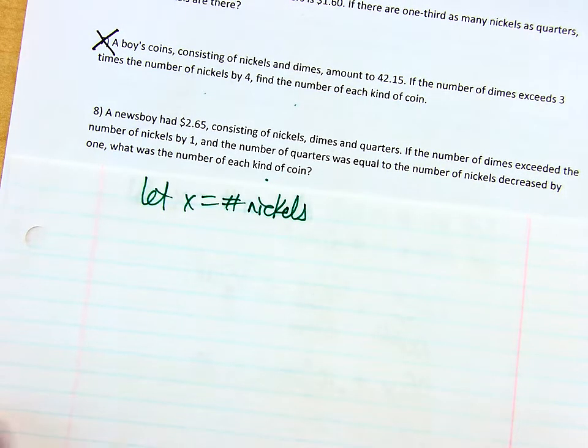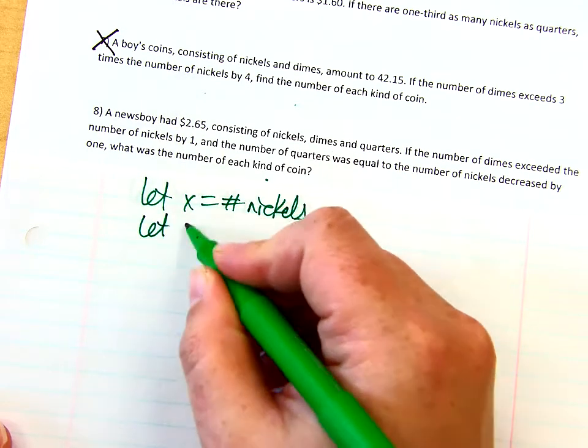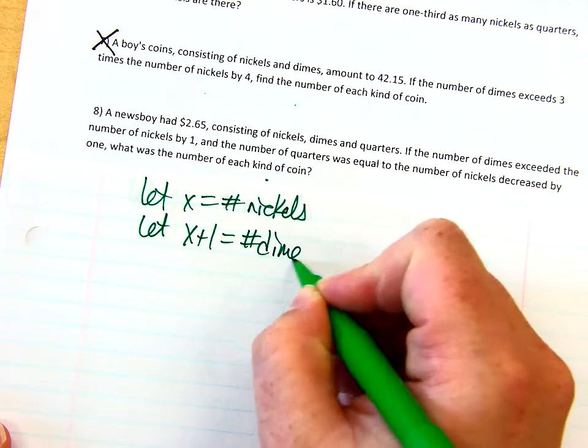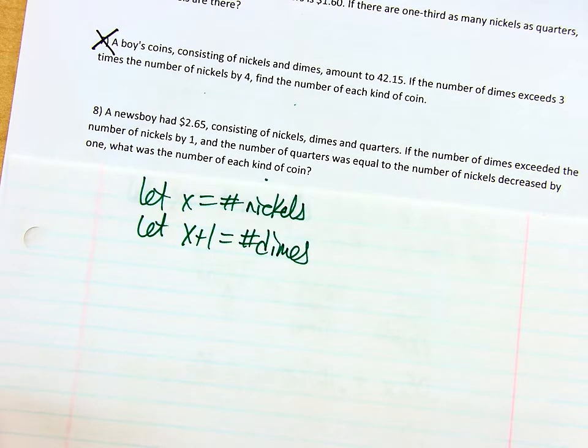Okay, let's read. If the number of dimes exceeded the number of nickels by 1, what does that look like? X plus 1 equals the number of dimes. Exceeded by is the same thing as increased by, right? That just means add 1.